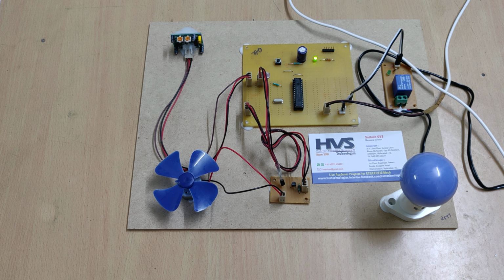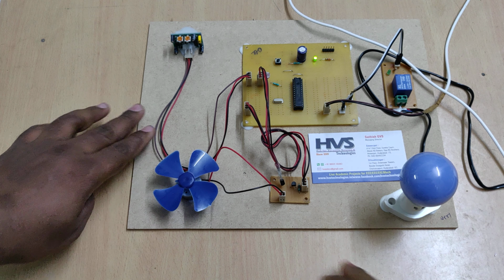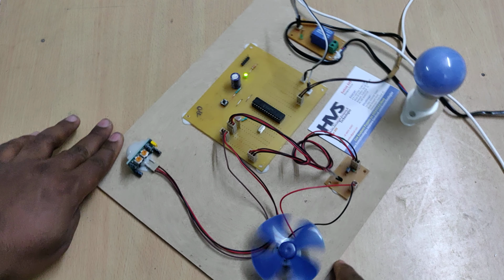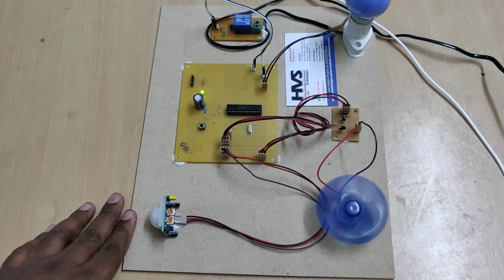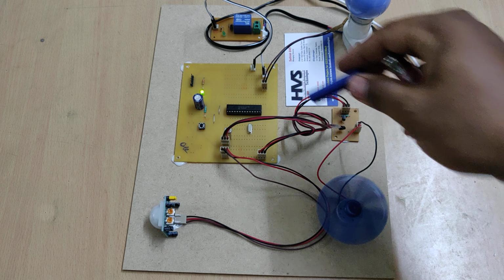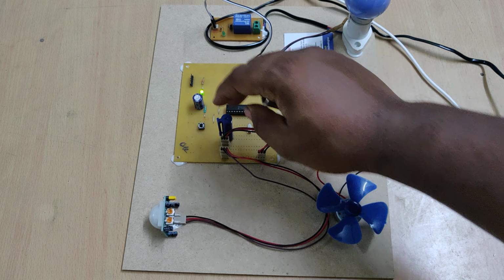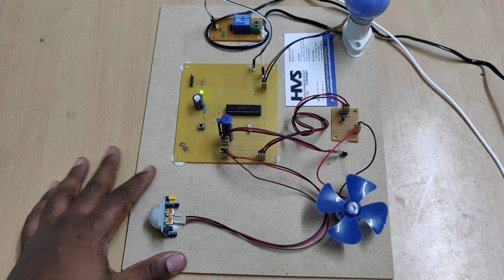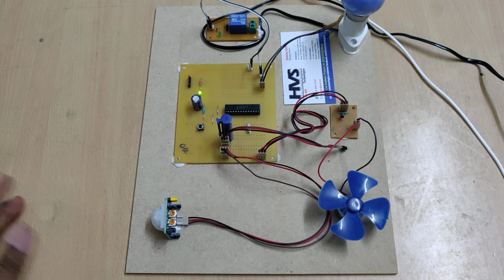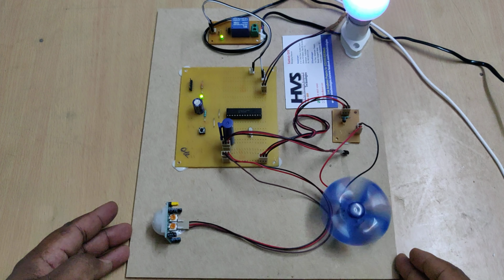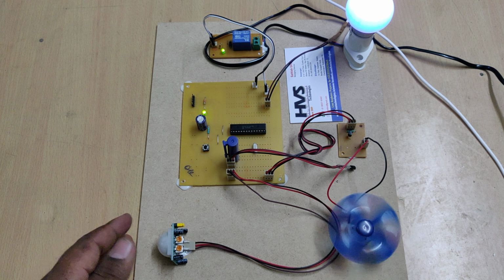So let us see the motion detection inputs. I'm just rotating this. Right, when my motion is detected, the fan rotates, and also the light will be on. We need to cover that. So when motion is detected, if we stand in front of the sensor, the light will be on as well as the fan speed increases.